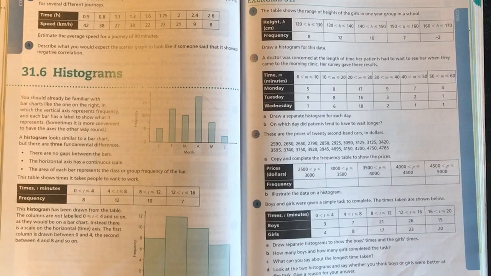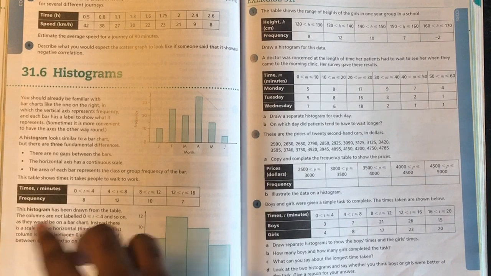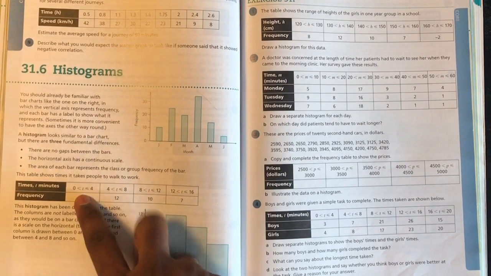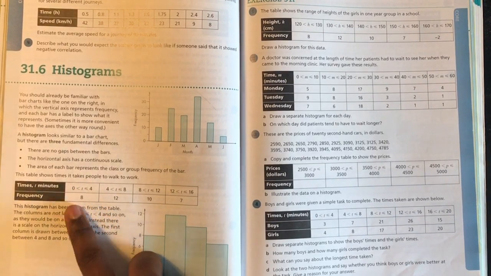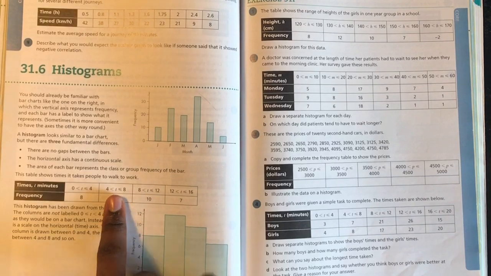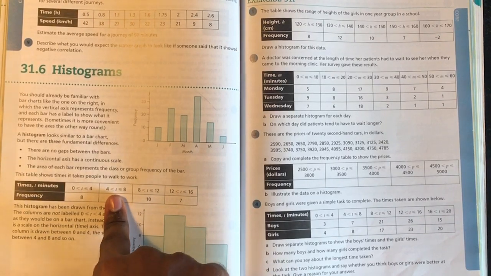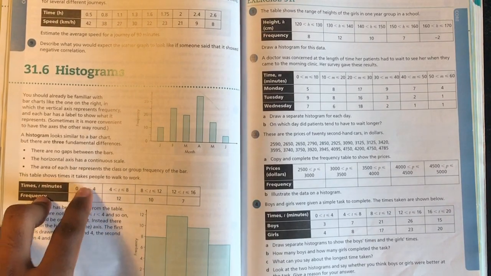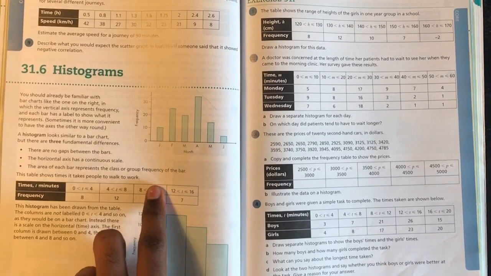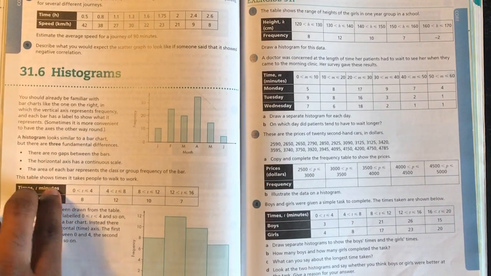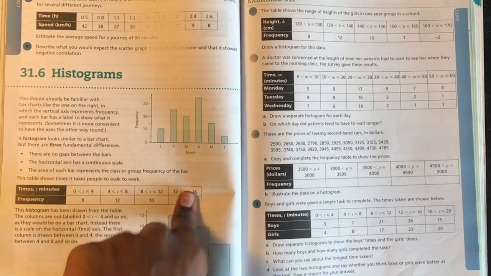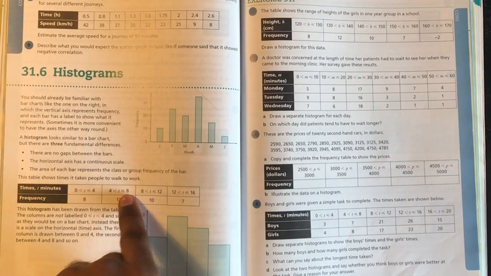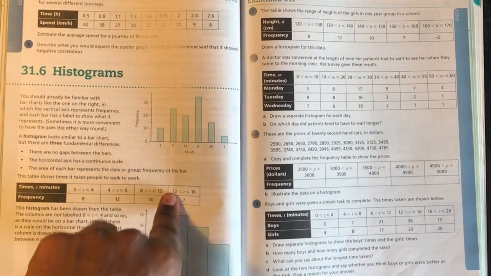I want to reiterate something very important here. The most important thing is the class width. What I mean by class width: what's the gap here, guys? 0 to 4, 4 to 8, 8 to 12, 12 to 16. So the class gap is 4. Here it is 4, here 4, here 4, here 4. So the class gap is actually the same throughout. The class size is the same because 4 minus 0 is 4, 8 minus 4 is 4, 12 minus 8 is 4, 16 minus 12 is 4.